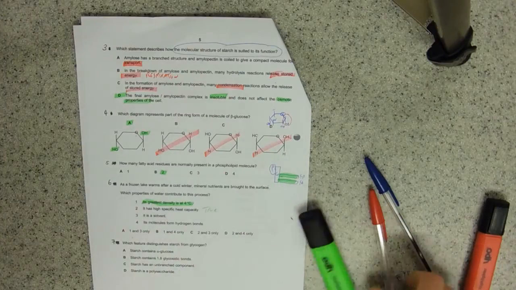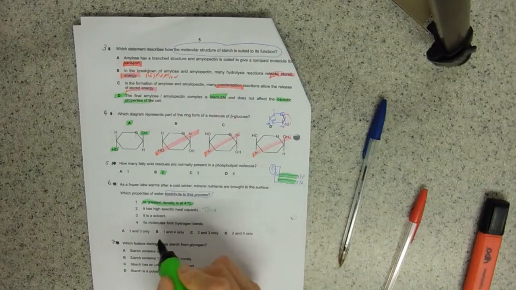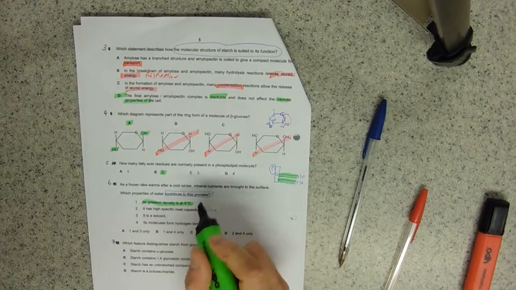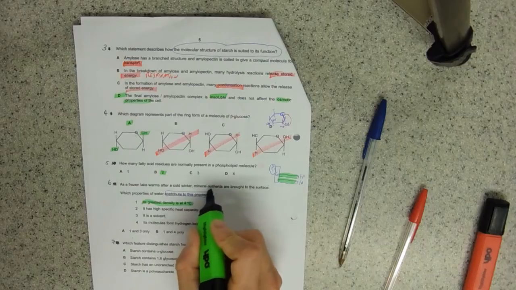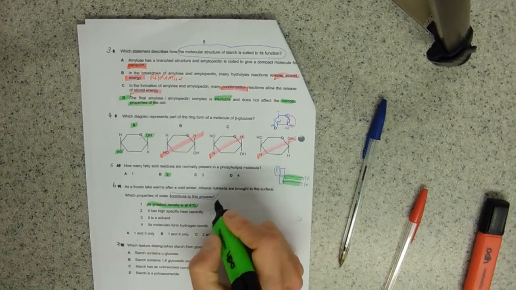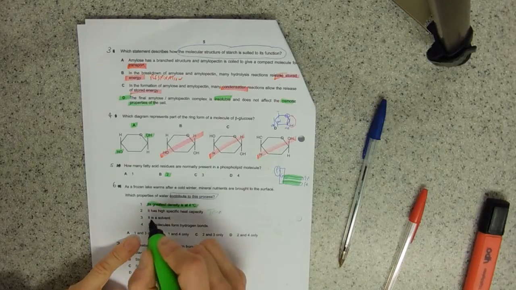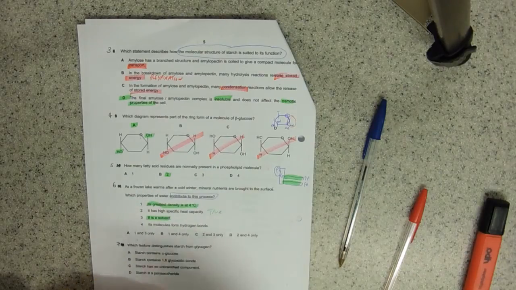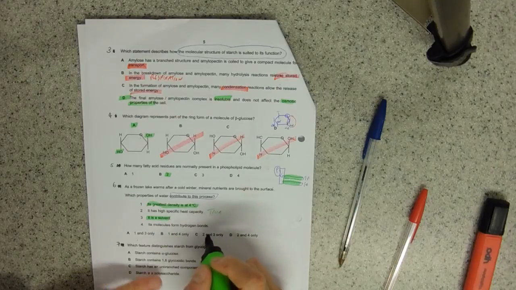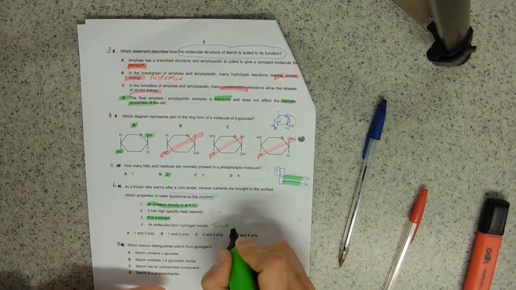Which contribute to this process? It's a solvent. Well, we're talking about mineral nutrients. So, for example, dissolved organic nitrogen, like nitrates and things like that. So, solvent is going to be relevant, and its molecules form hydrogen bonds. Also true.